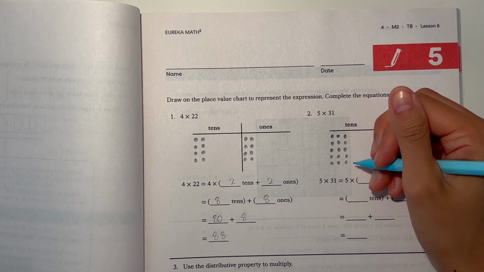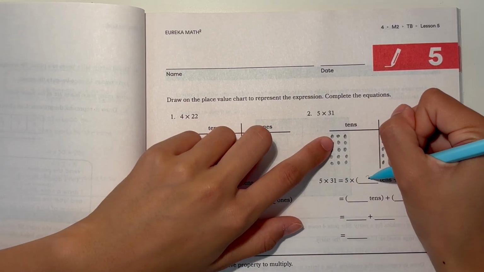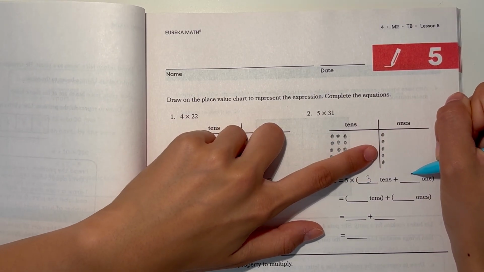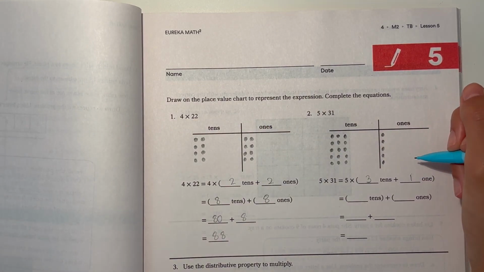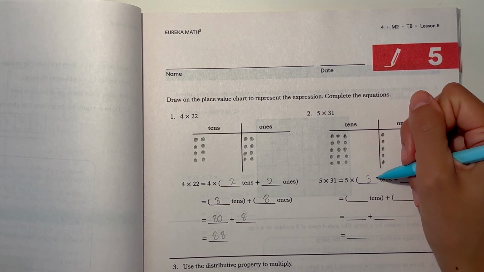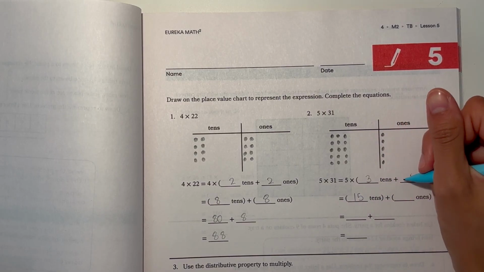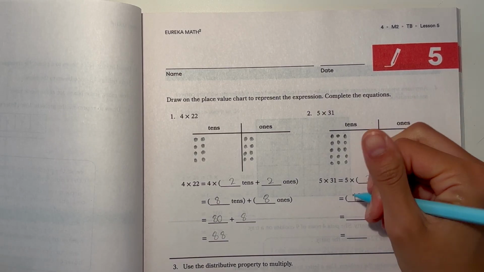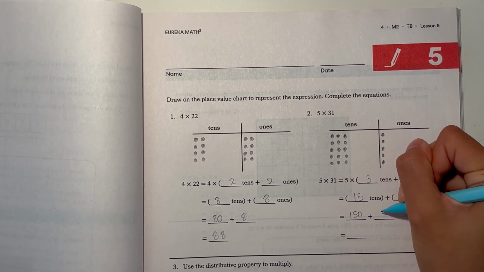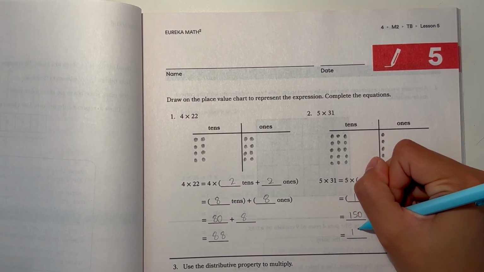Alright, so 5 times 31 is equal to 5 times 3 tens plus 1. So 5 times 3 tens is 15 tens plus 5 times 1 is 5 ones. So that's 150 plus 5. Our answer is 155.